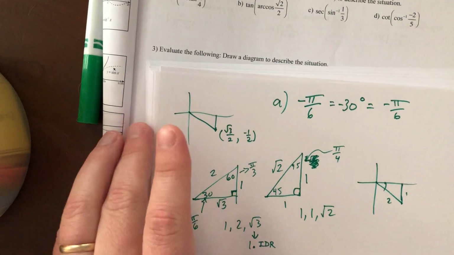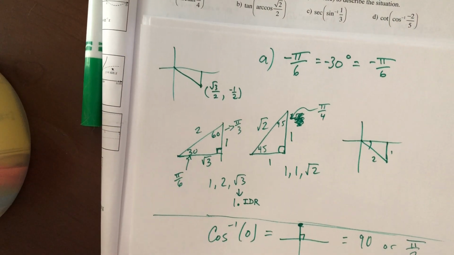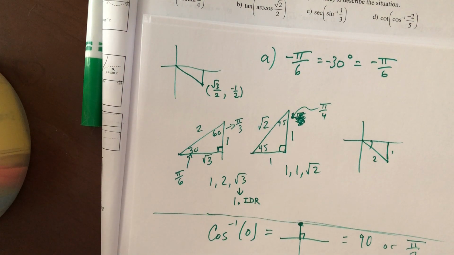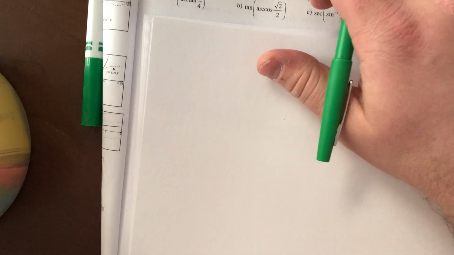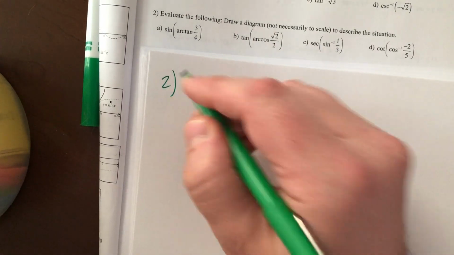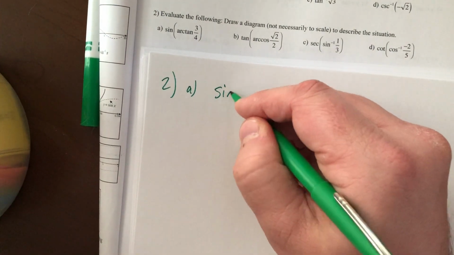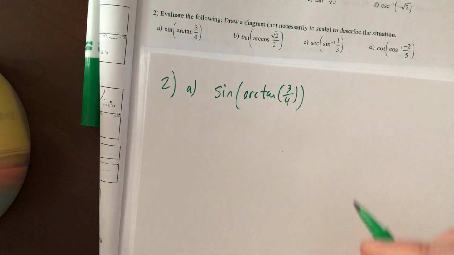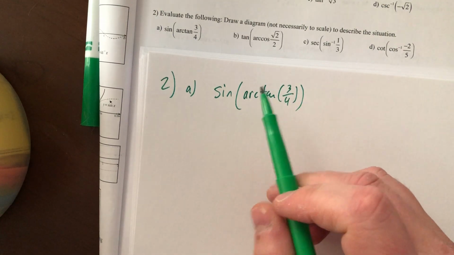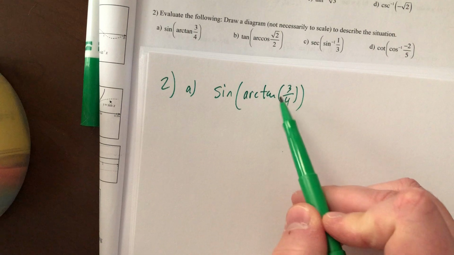Next part. Evaluate the following. Okay, these are some of my favorite problems to do in pre-calc. They're just fun little puzzles. So it says sine of arctan 3/4. So it's saying take the sine of whatever angle we get with tangent of 3/4.